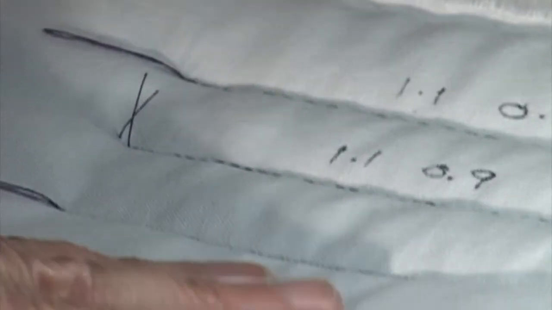Now you could see the needle was going a lot faster, and those stitches are really tiny. So again, I'm going to write 1.1, 0.9, and I'm going to do that little drawing of my dial. Show them again. Okay. Show the stitches. They're so tiny.